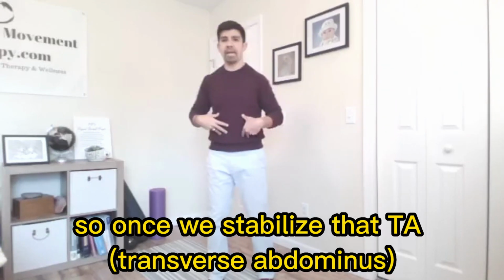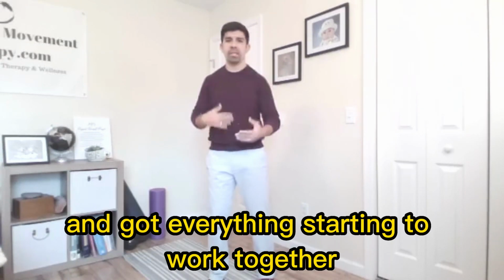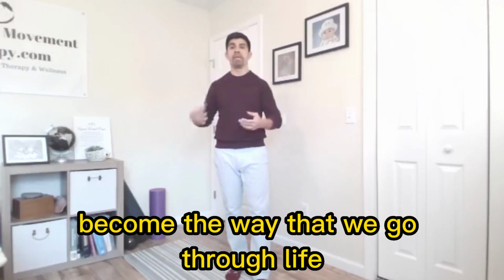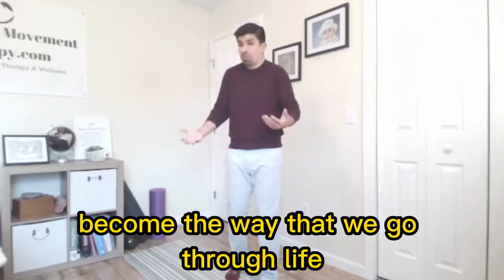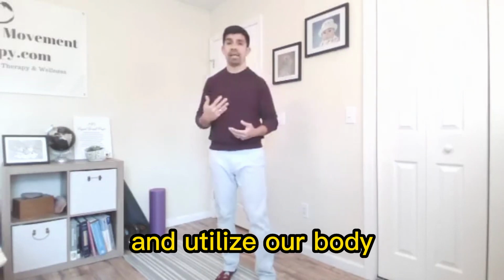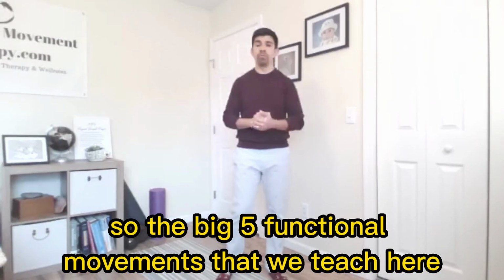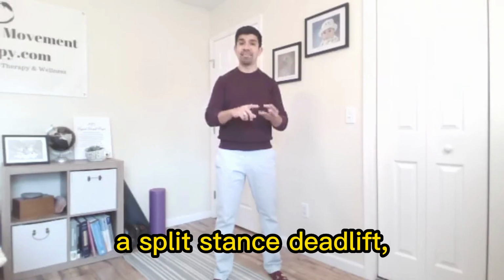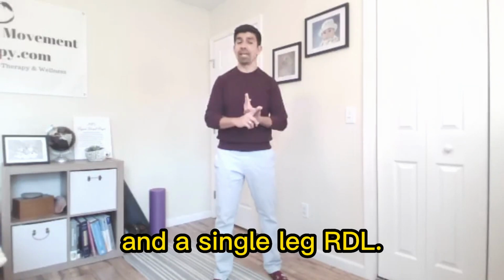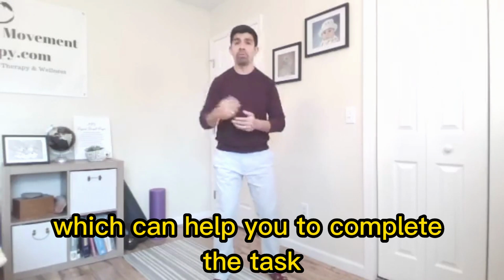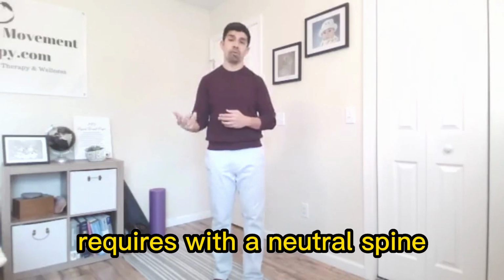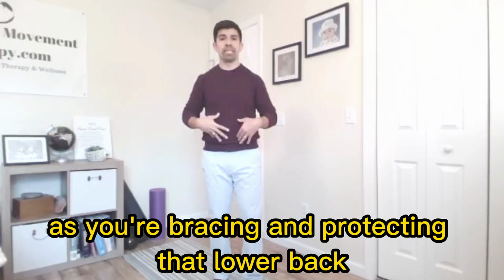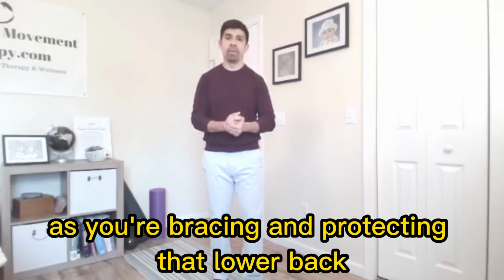So once we've stabilized that TA and got everything starting to work together, now our functional movements become the way that we go through life and utilize our body. So the big 5 functional movements that we teach here are a squat, a lunge, a deadlift, a split stance deadlift, and a single leg RDL, which can help you to complete the tasks that everyday life requires with a neutral spine as you're bracing and protecting that lower back.